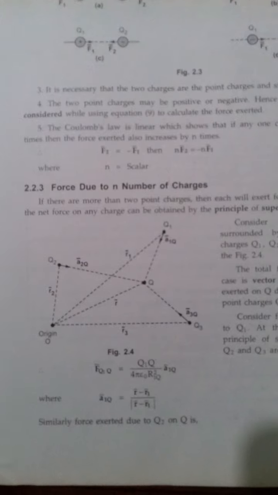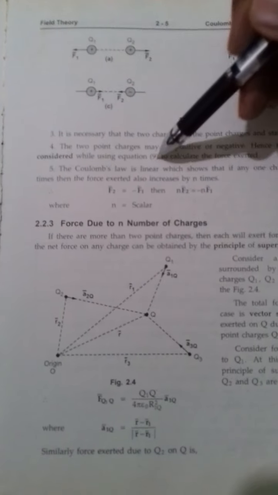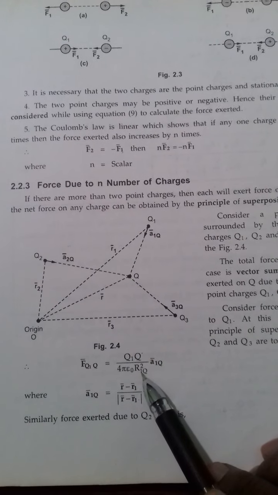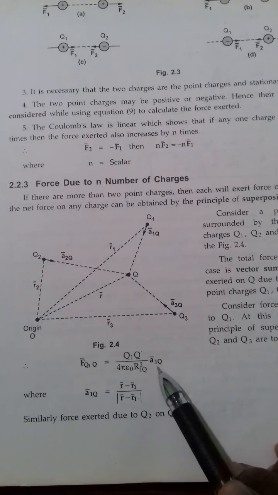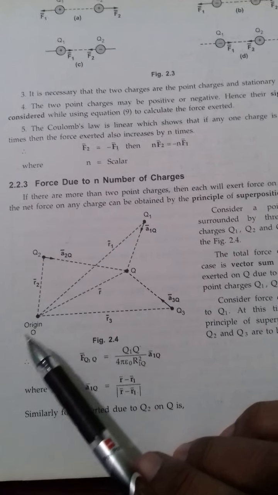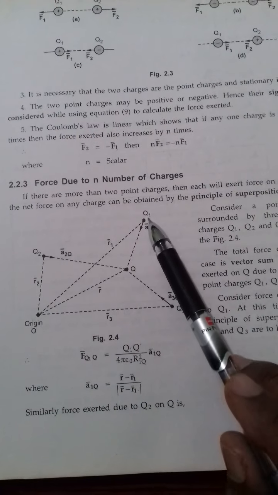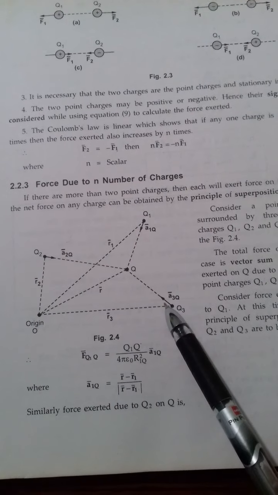Now the force due to n number of point charges. The force on Q due to Q1 is Q1 Q upon 4 pi epsilon naught R1Q square A1Q. Here this is the origin, and these are charge Q, charge Q1, charge Q2, charge Q3.